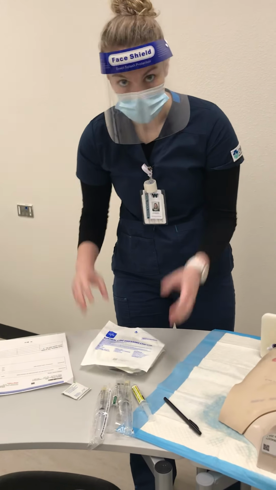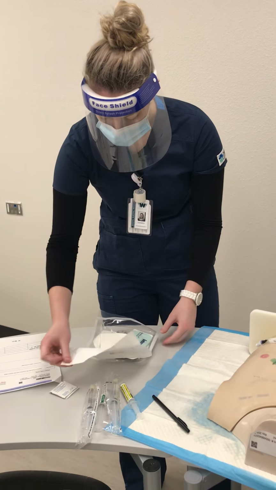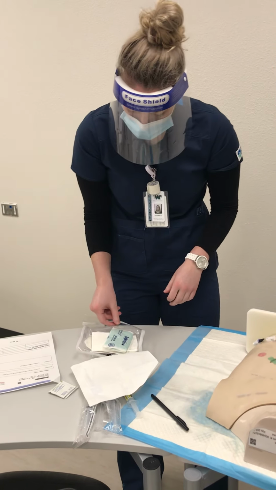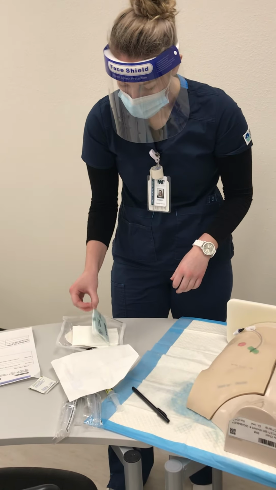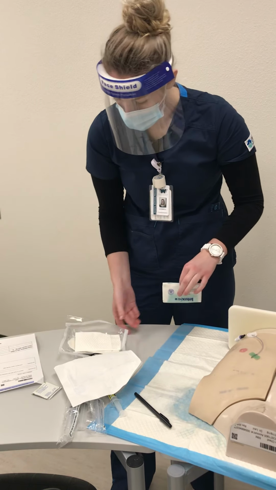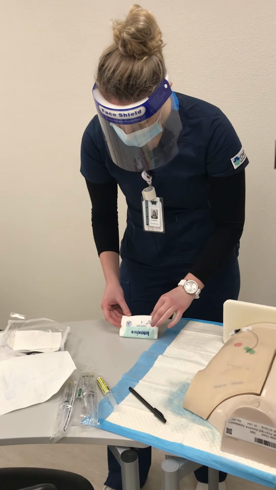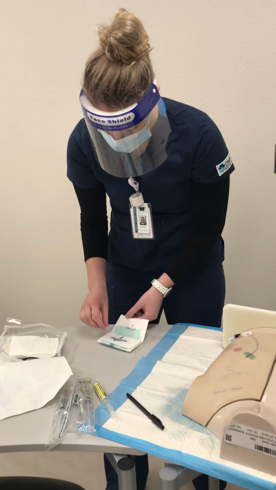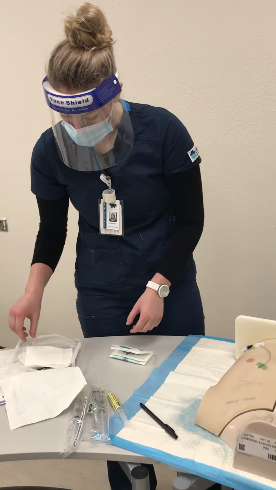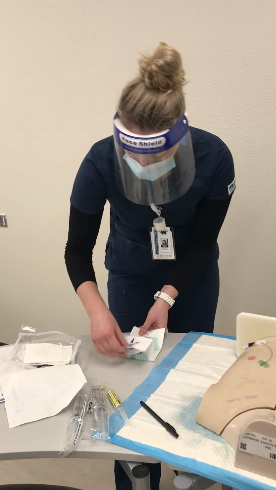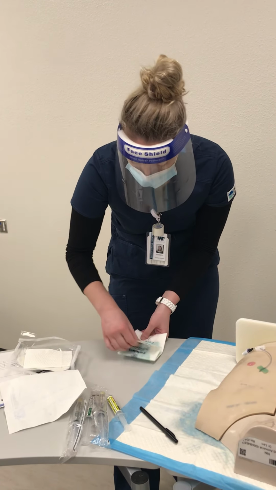So we'll open our dressing kit now. Okay, and take out our gloves. Before we open our gloves, or sorry, actually yes, we want to do our gloves first, and then I will lay down the sterile drape.